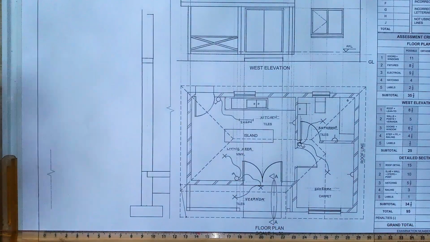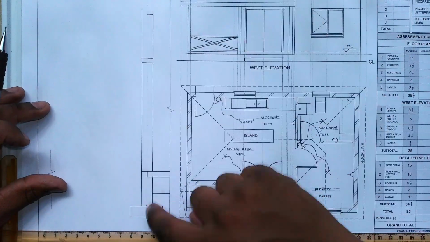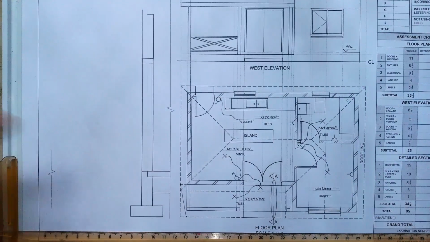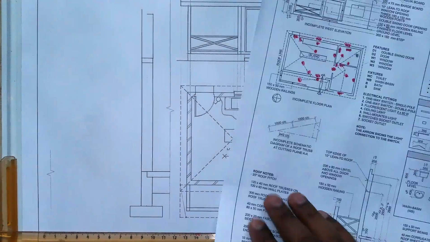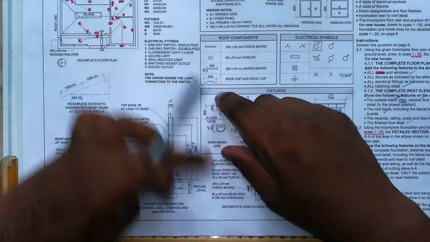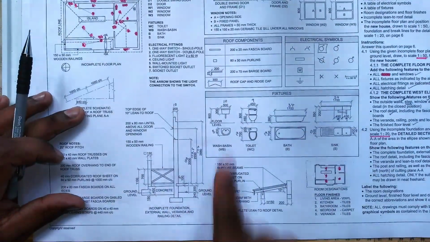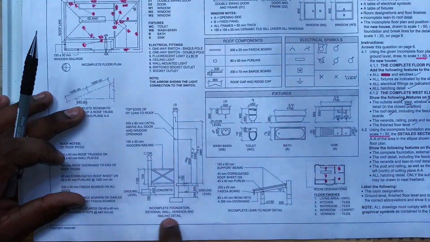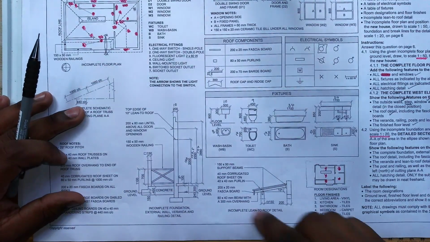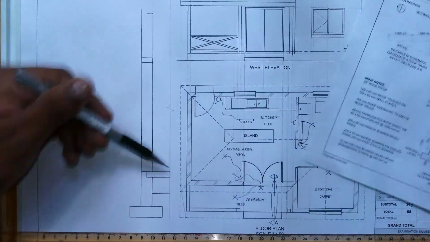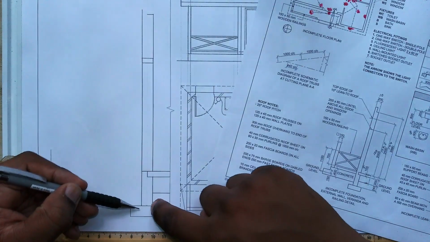As you can see on the screen, I've already drawn the external wall with the concrete slab there, because I wanted to focus more on the roof. For the thickness of the wall, I took the dimensions from this section, whereby we are given the incomplete foundation, external wall, veranda, and the railing detail. These are the dimensions that I used to come up with this. So we are given the foundation there, and obviously I'll start by constructing the wall.